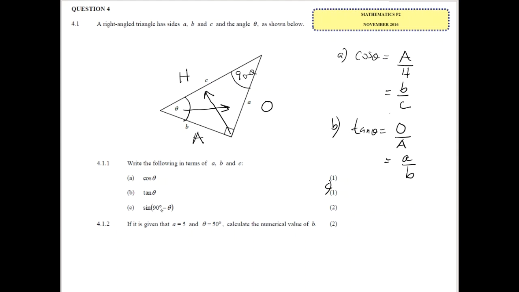Right, let us look at sine of 90 minus theta. There's no need to panic because we have 90 minus theta at the top. It's just that we need to rearrange our naming, because when we were naming our sides, we were referring to our theta.